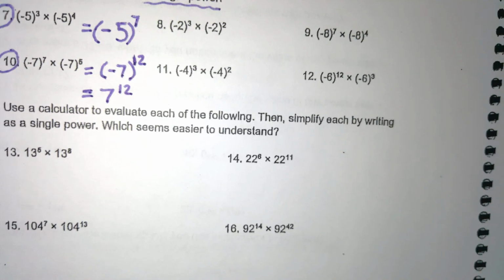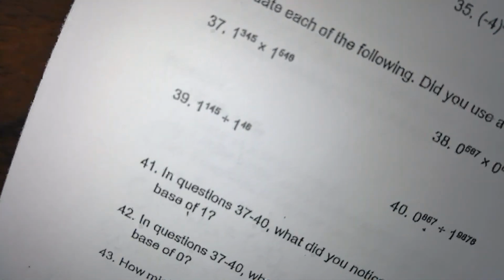Last. Do I have anything else I wanted to go over? Let's go. No, actually, I think it's good. I think we went over everything. So there you go. That's your lesson.